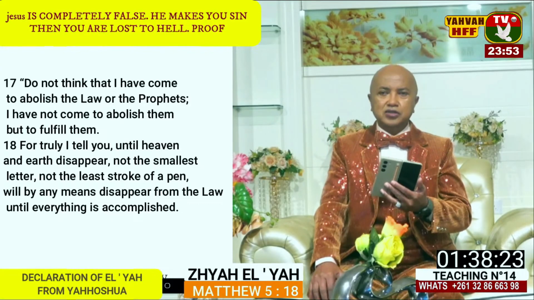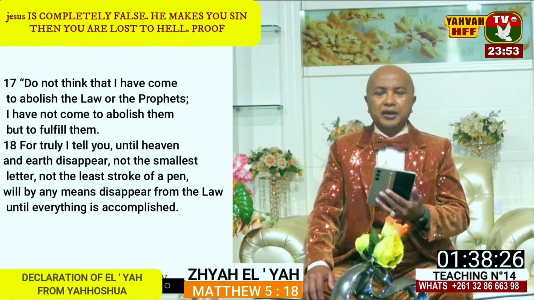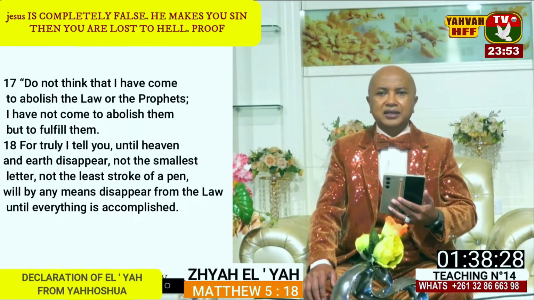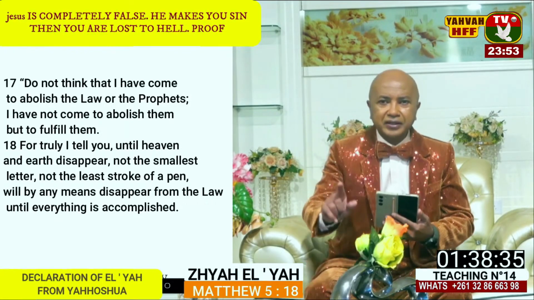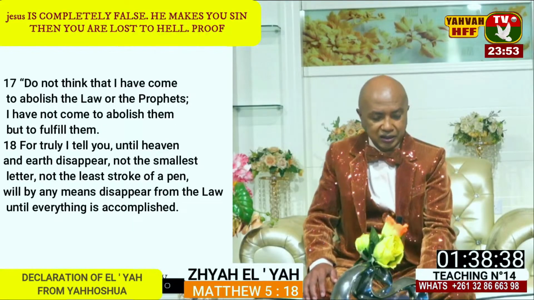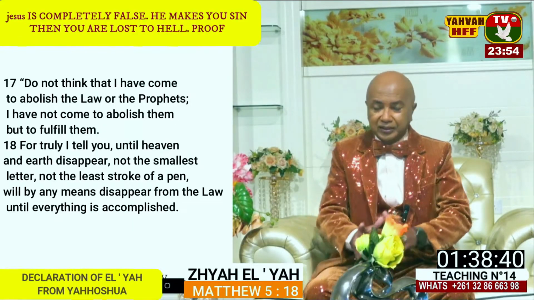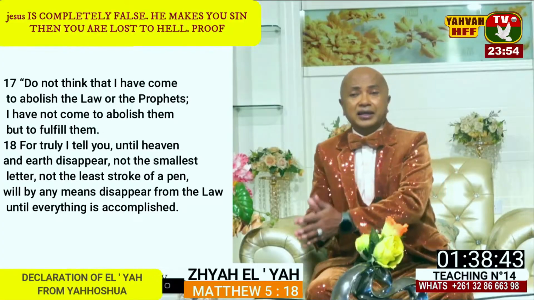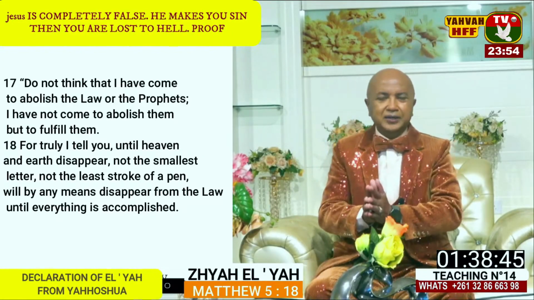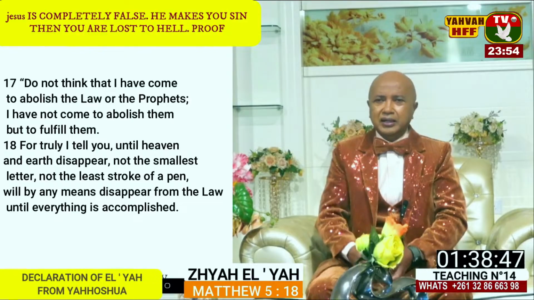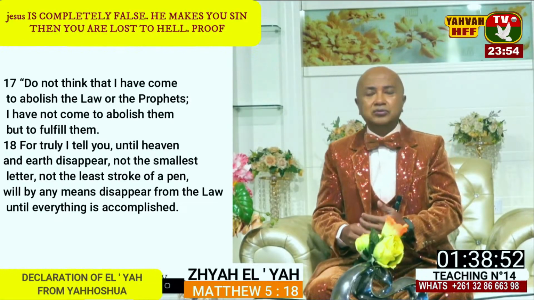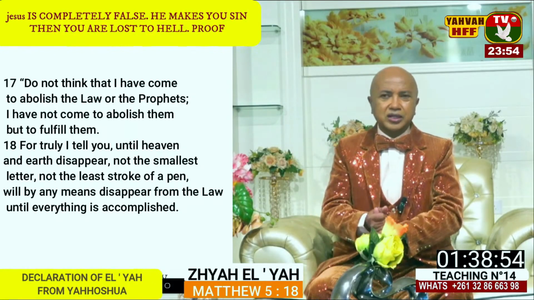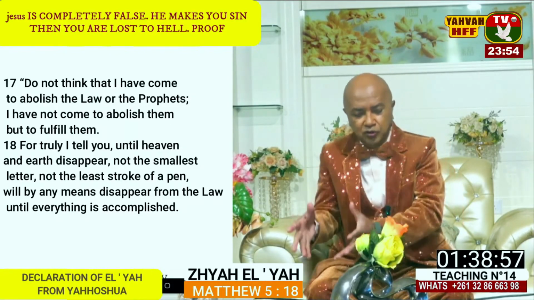Matthew 5:18. Truly I say to you, till heaven and earth come to an end, not the smallest letter or part of a letter will in any way be taken from the law, till all things are done. So till everything is done, so Yahushua has done everything, all of it, because he has done it on the cross. That is Romans 13:14, I think, that it's the love which is complete for the law.